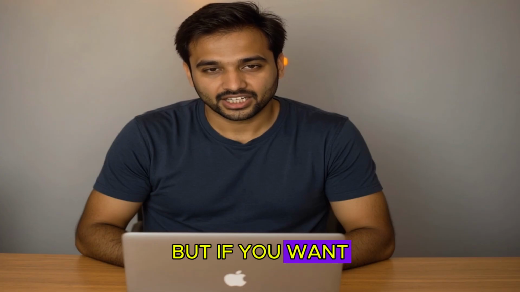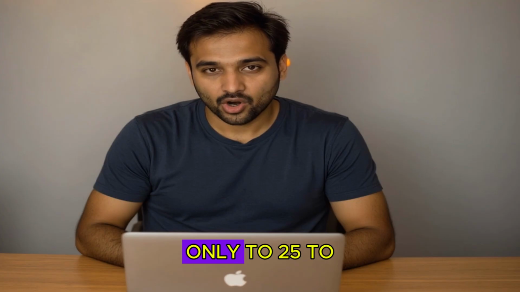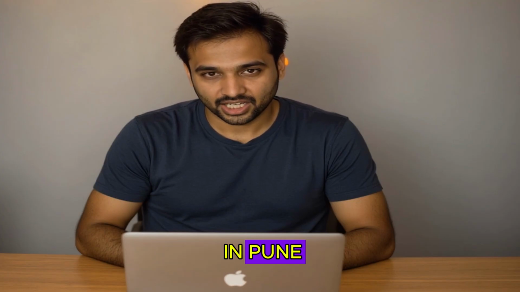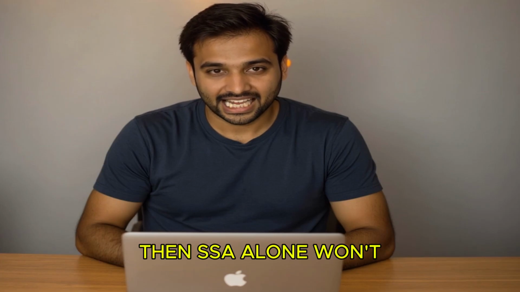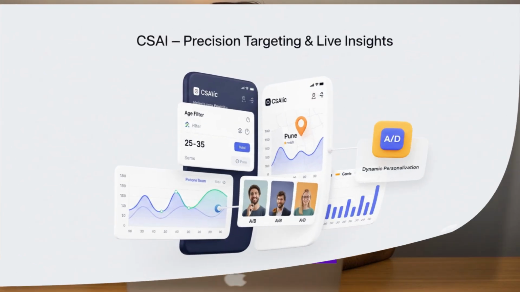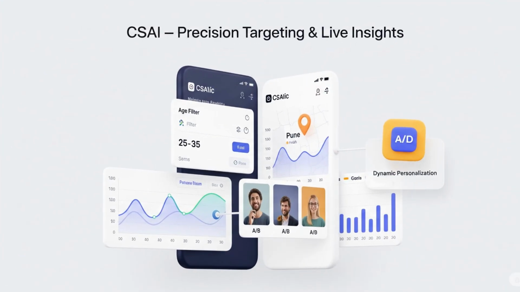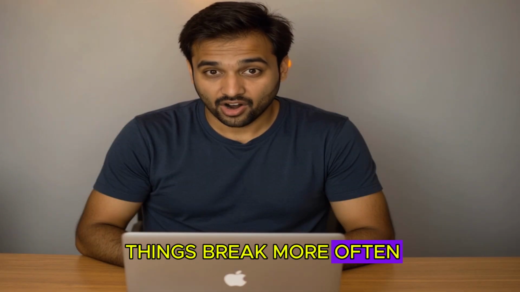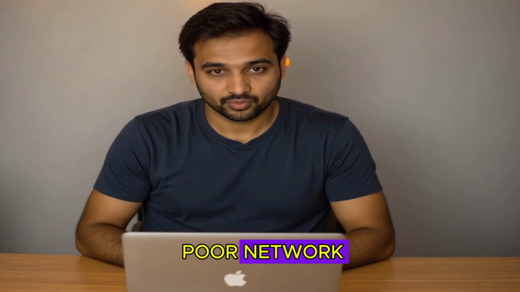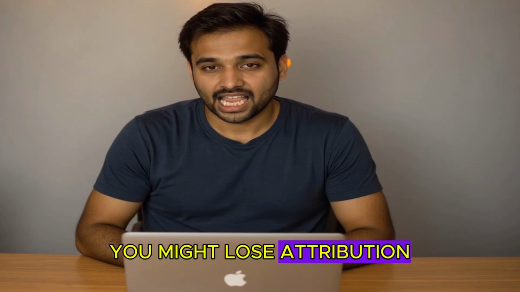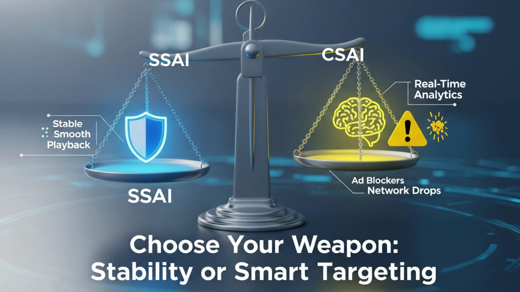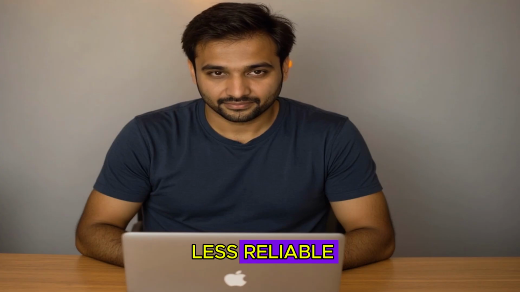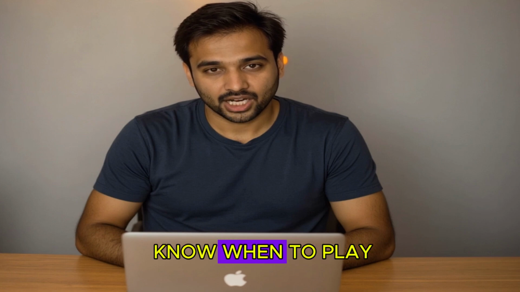But if you want laser sharp targeting, like show this ad only to 25 to 35-year-old gamers in Pune who abandoned their cart yesterday, then SSAI alone won't get you there. You need CSAI. You need device level data. You need tracking pixels. You need to run A/B creative tests and get real-time feedback. The problem? With CSAI, things break more often. You might lose ad impressions if someone has a poor network. You might get blocked by ad blockers. You might lose attribution if something fails midstream. So, the big trade off: SSAI is reliable but less smart. CSAI is smart but less reliable. Both have a role, but you've got to know when to play which card.